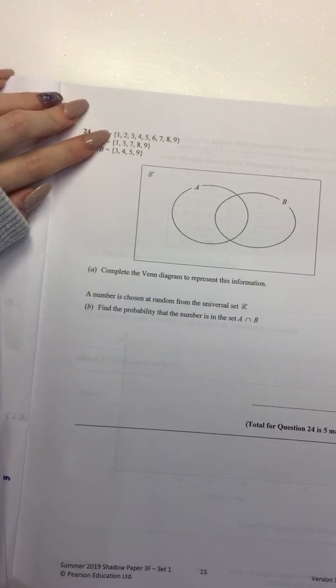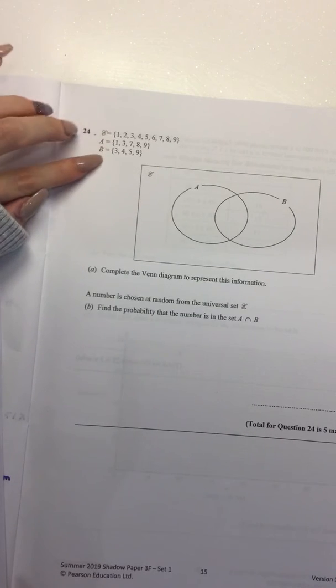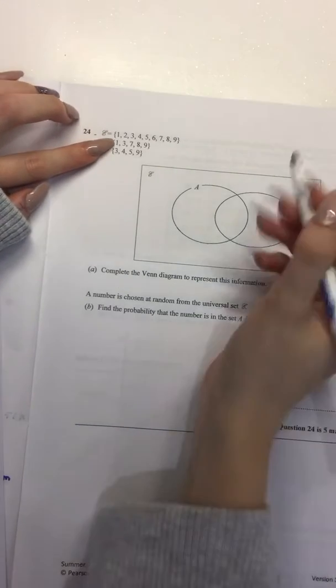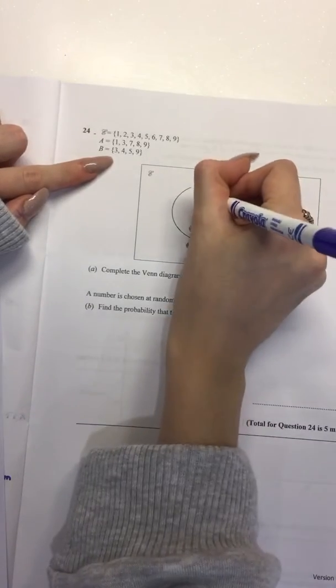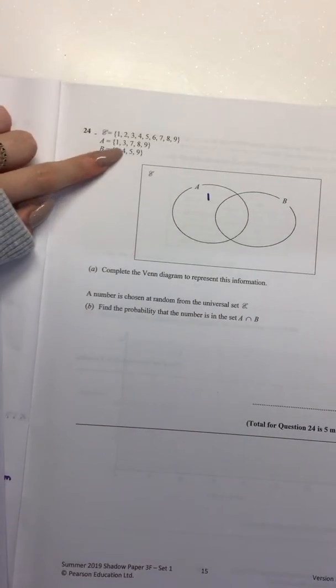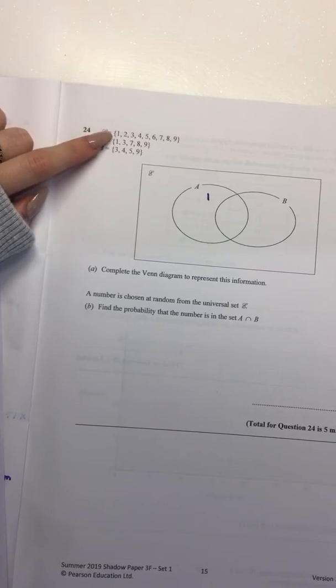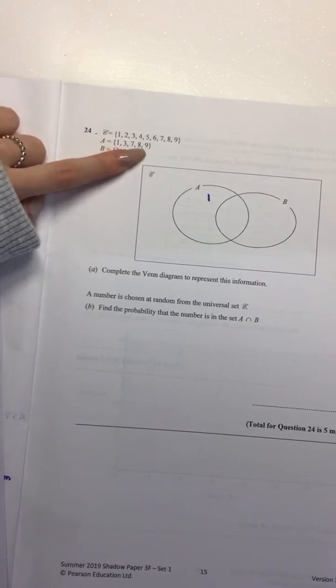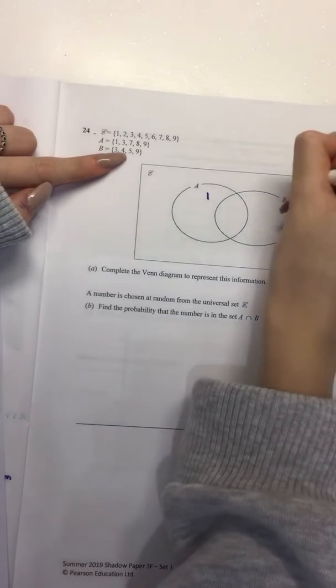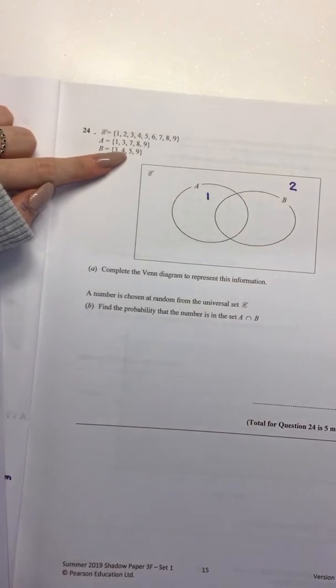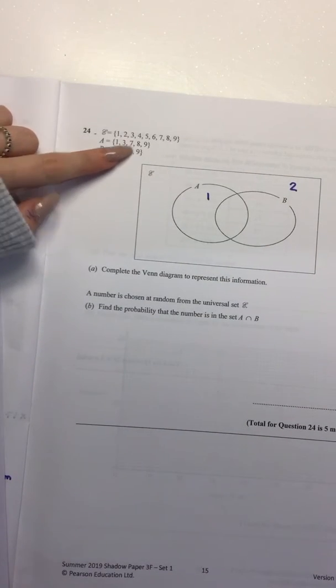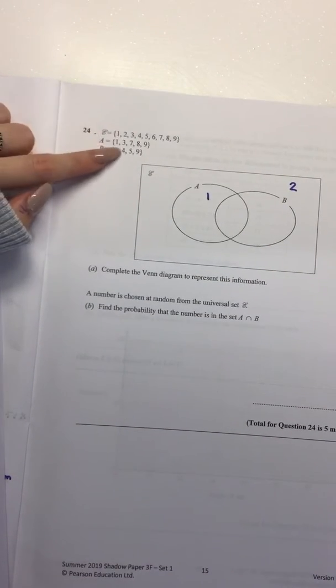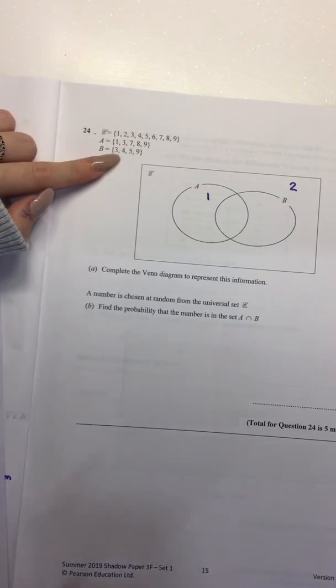So we start on 1 and we say, okay, is 1 in either A or B? Well, yes, it's in A and it's not in B, so it goes there. And we do the same for 2. Is 2 in A or B? Well, it's not in A and it's not in B, so therefore it goes on the outside. We do the same for 3. Well, it is in A and it is in B, therefore it goes in the middle.